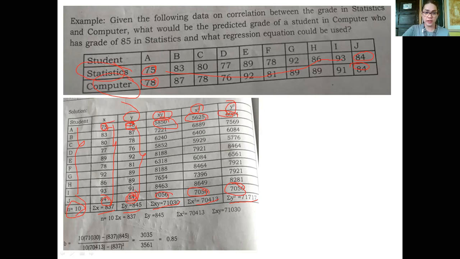So you have it there. You will just substitute it to solve for your B. Remember the formula? I hope you will be able to remember it, and take notes of the formula so that you will be able to remember it. So you have 3,035 divided by 3,561, and that gives you the value of your B, which is 0.85.